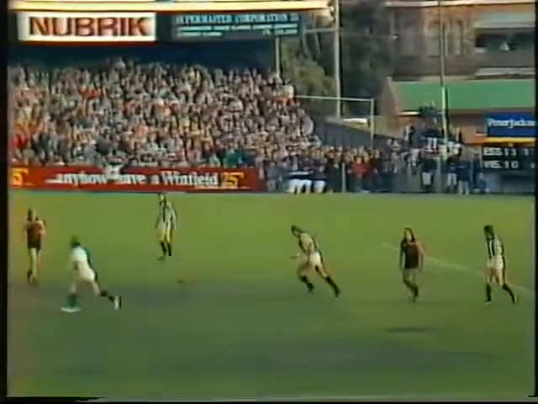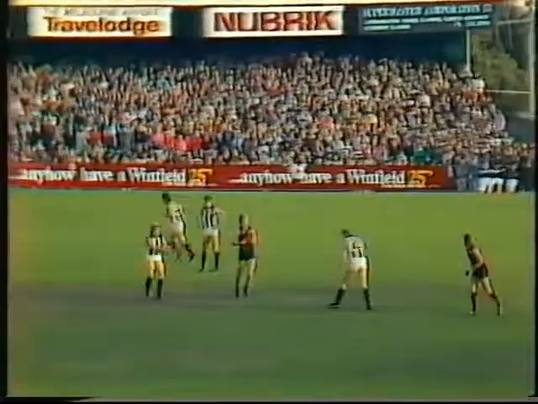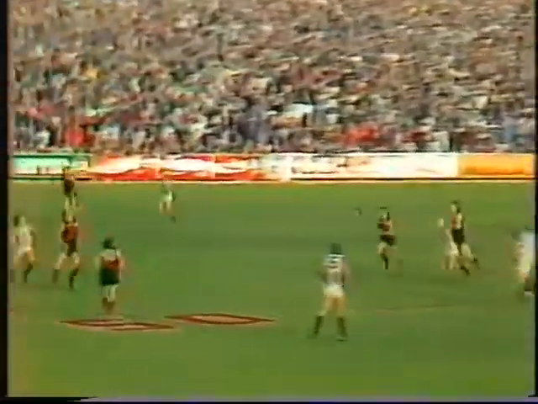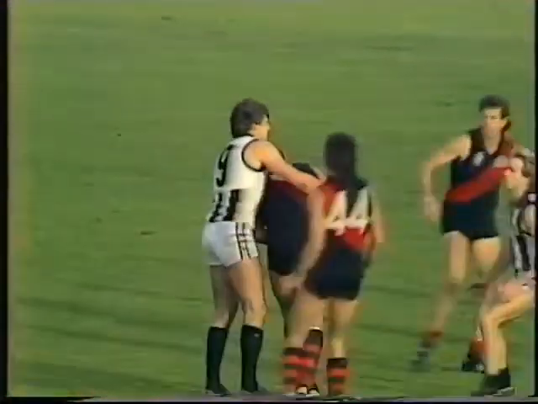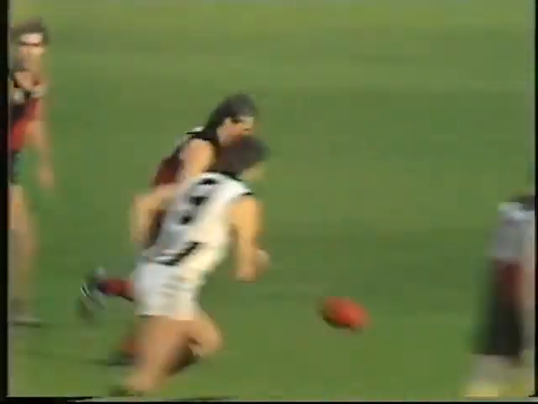It's going to Kerrison in the centre of the ground. Kerrison kicks the ball pretty well, usually, and he doesn't let his team down again. Up into the forward pocket area. And a good mark taken by big Paul Salmon. He feeds it off to Folds.